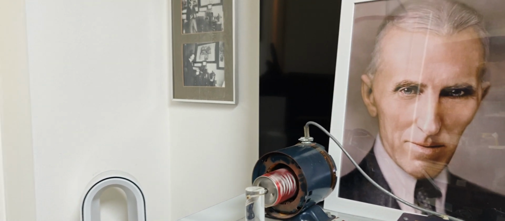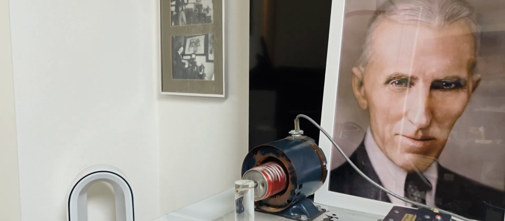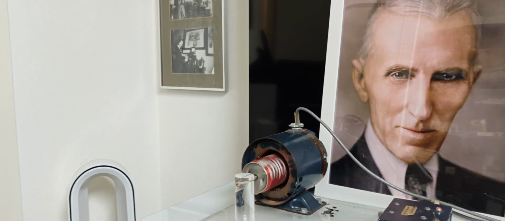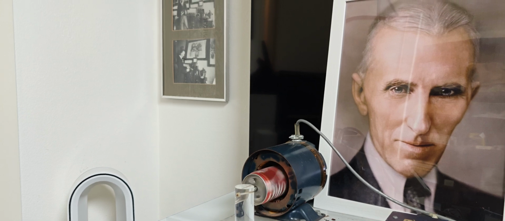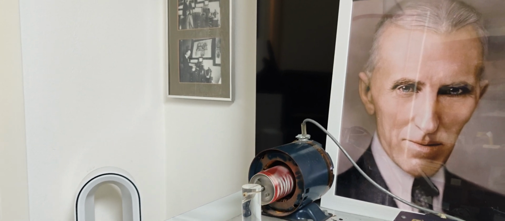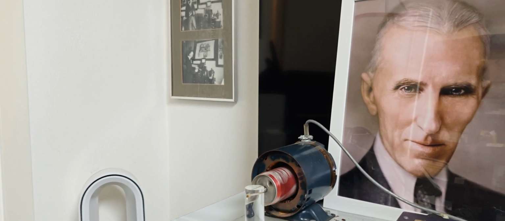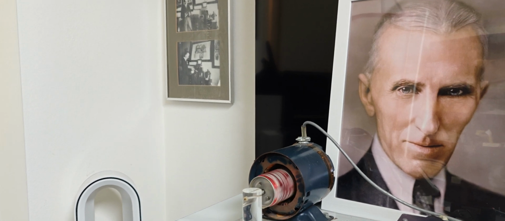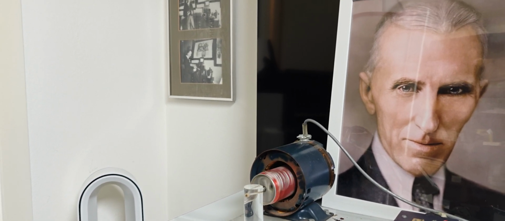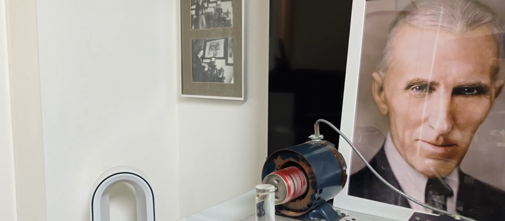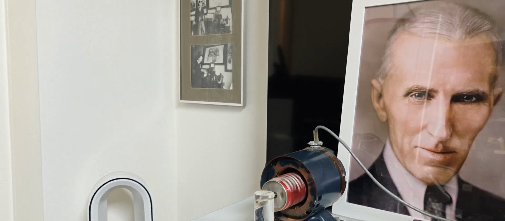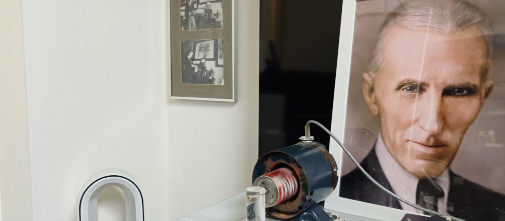That's a beautiful, beautiful demonstration of his rotating magnetic field and his introduction of alternating power to the world that we still use today, some 200 years after the invention of electromagnetism in 1820 by Ørsted, showing that electricity and magnetism are connected.